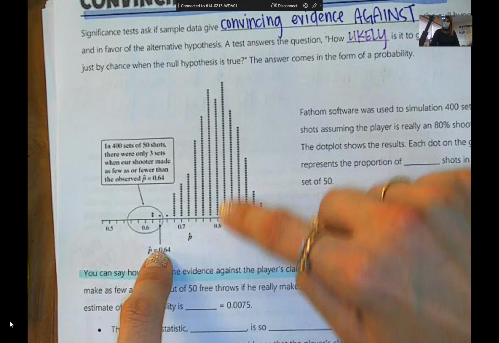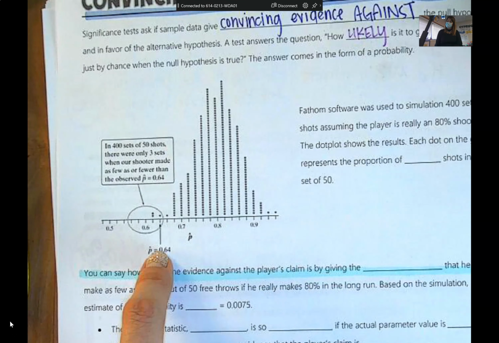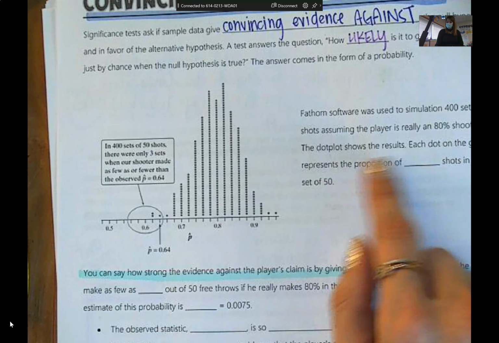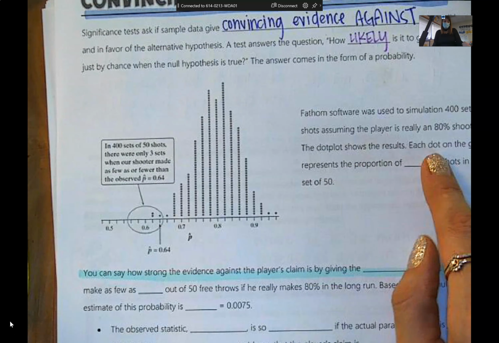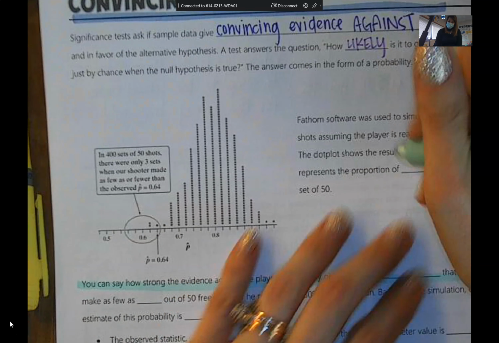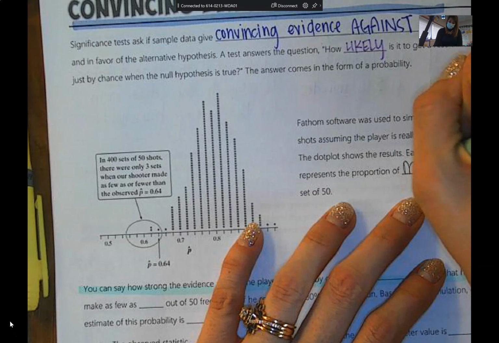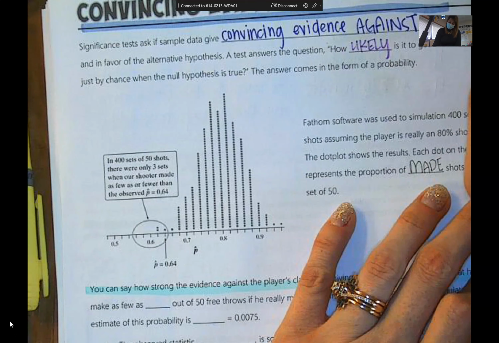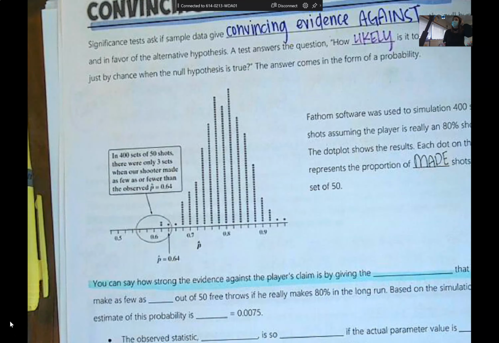He had a bunch at 82. The dot plot shows the results of the simulation. Each dot on the graph represents the proportion of made shots in one set of 50.